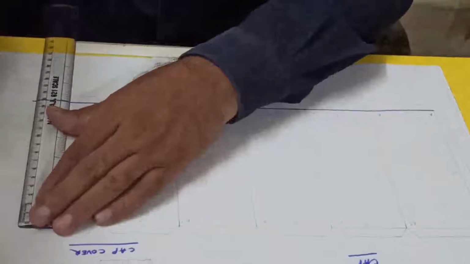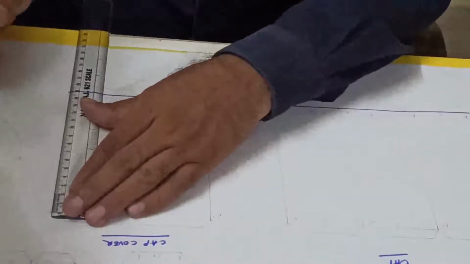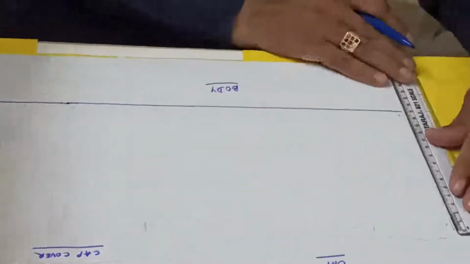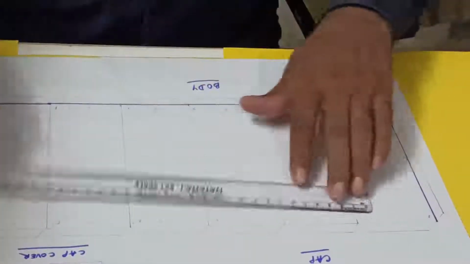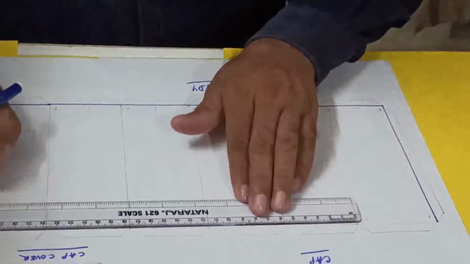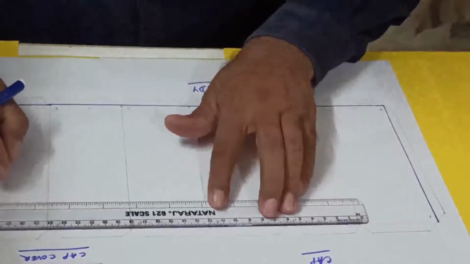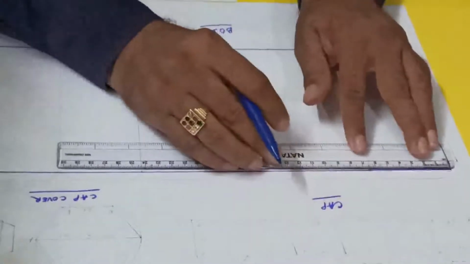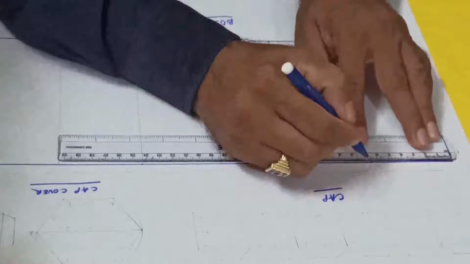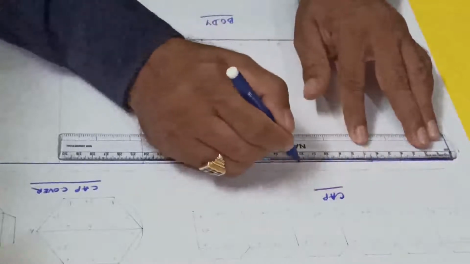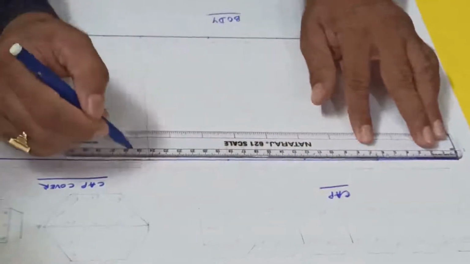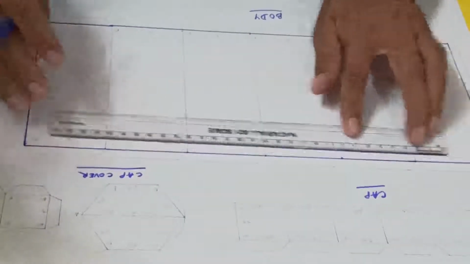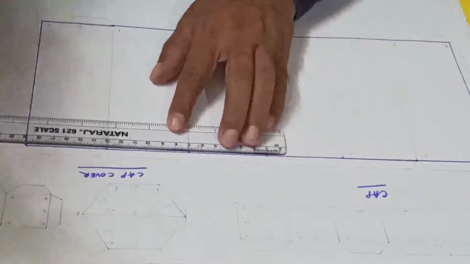Now the height or breadth is 15 centimeter, so here I have taken 15 centimeter. Now you will complete the rectangle, so again 36 centimeter. So here 6 centimeter, 12, 18, 24, 30 and 36.